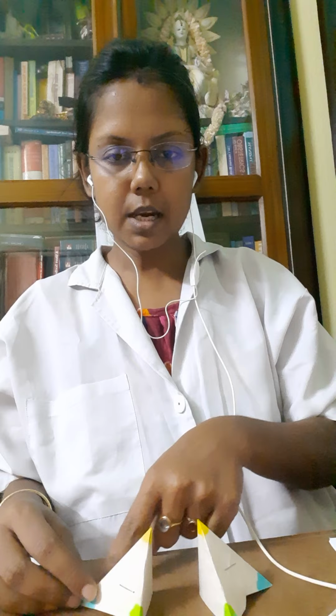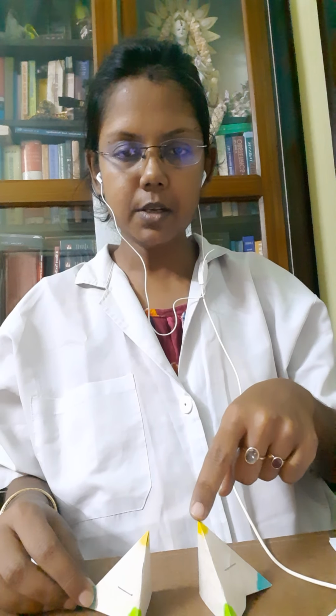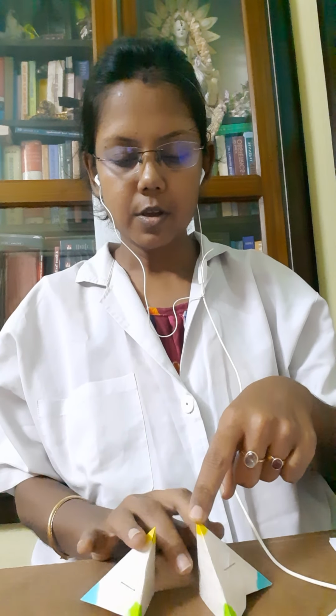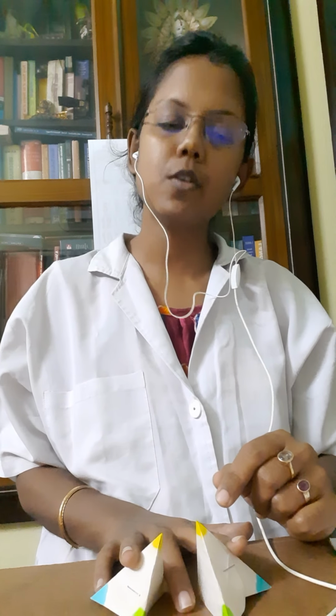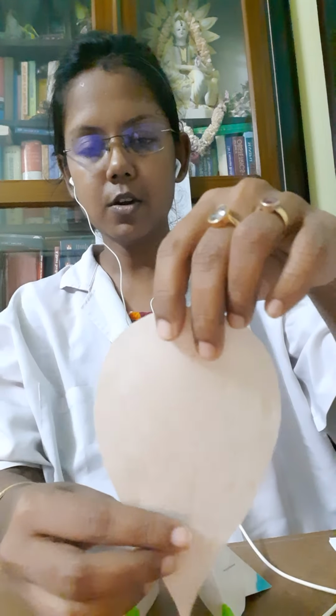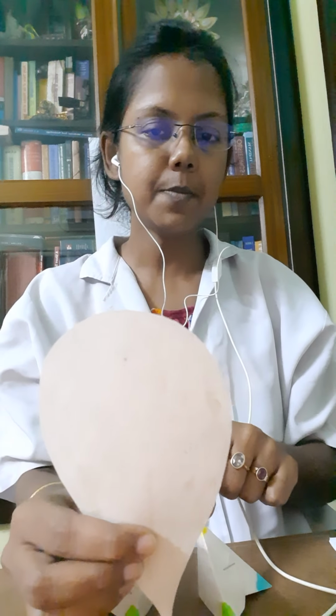This obliquus arytenoideus, after coming to the apex of this arytenoid, will go further anteriorly like this and will get its attachment to the epiglottis, at the lateral borders. So, this is the epiglottis anteriorly placed. From the tip of the arytenoid, one muscle is going like this.